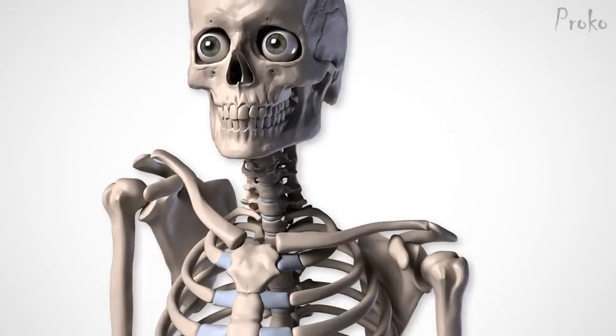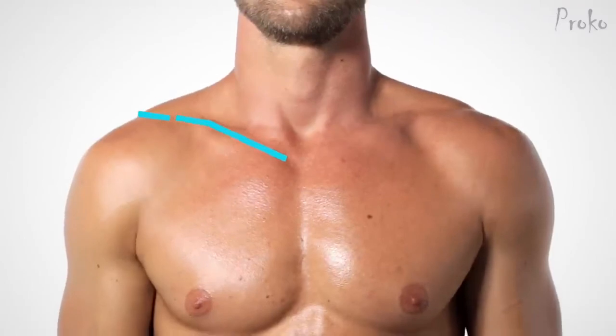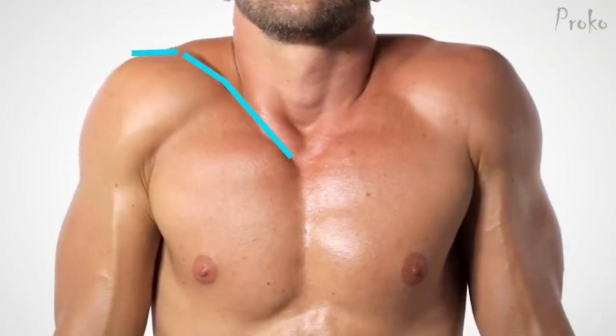Another plane joint is the acromioclavicular joint. That's the one between the clavicle and acromion process of the scapula. When we elevate the shoulder, the angle in here will adjust to keep the scapula vertical.